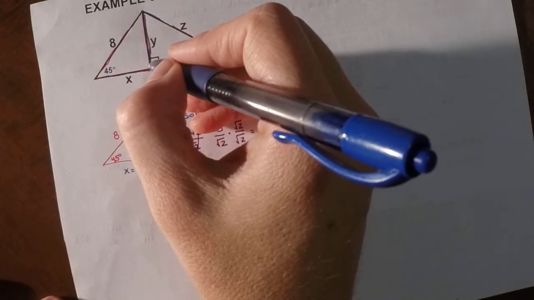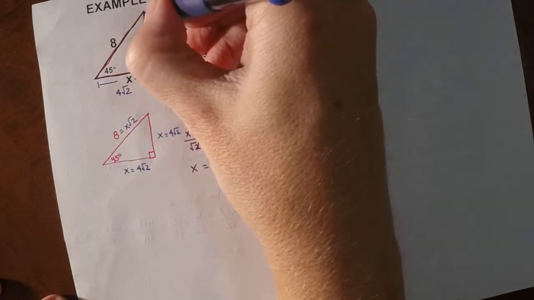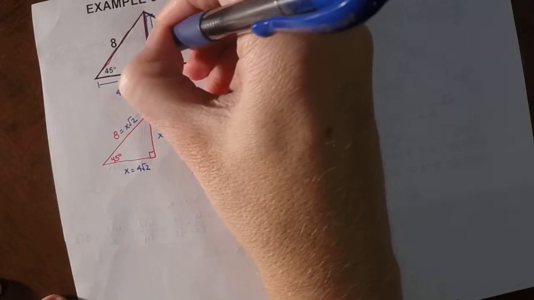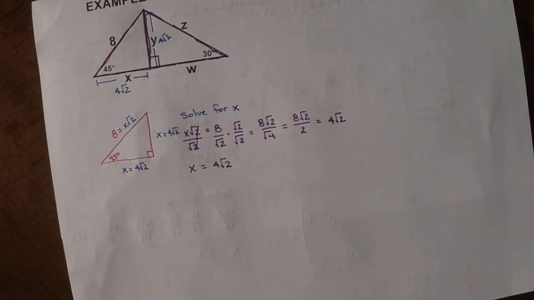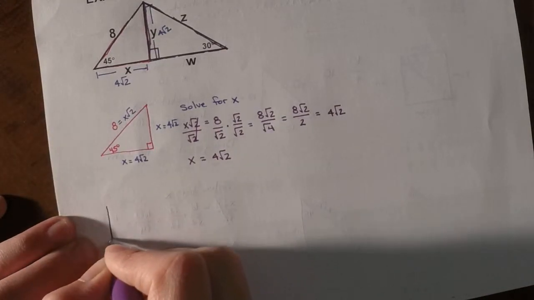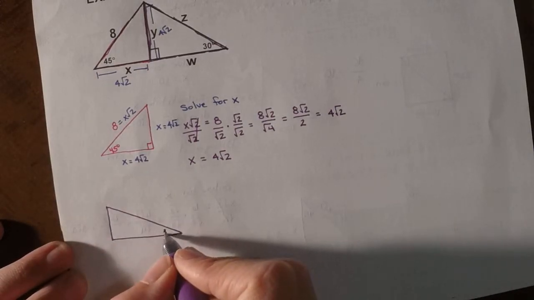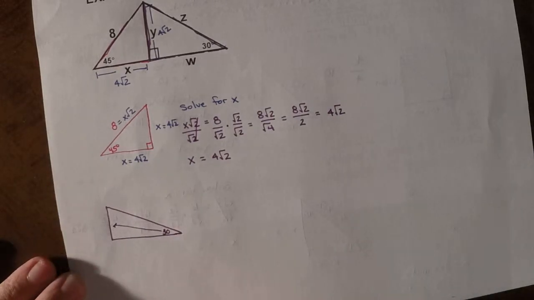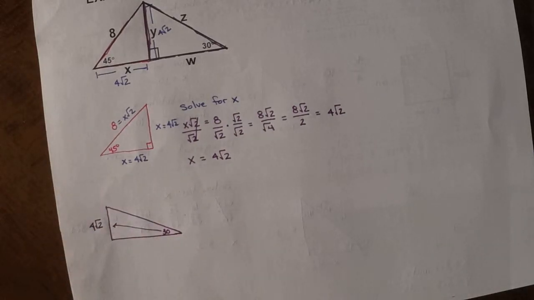Well, if I go back up into the main picture, that means I know this piece, which is 4 root 2, but I also know this piece, which is 4 root 2. Well, that makes it pretty easy because now I can pull out that 30, 60, 90 triangle. So if I pull out the 30, 60, 90 triangle, I'm making it a little more drastic, but remember 30 is always going to be across from the short side. So this we know is labeled, this is 4 root 2. So now I can actually find z and w by solving the 30, 60, 90 triangle.